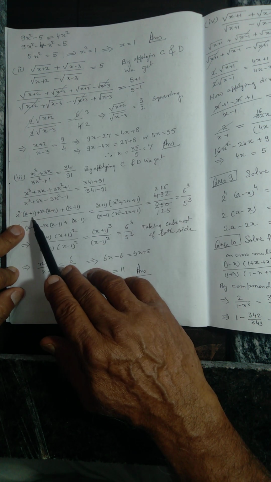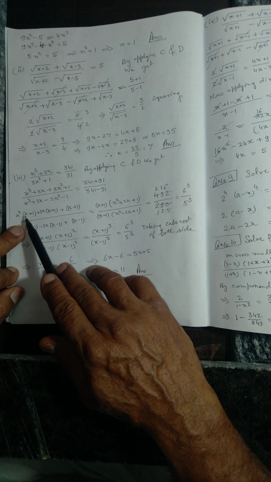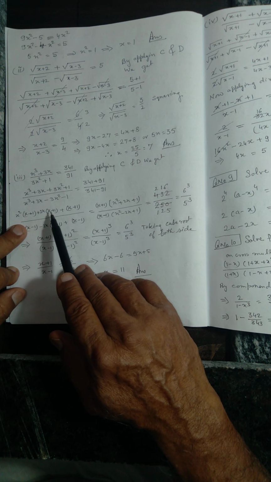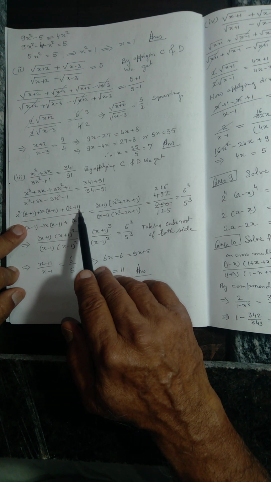Here also I have done it in this way, that is x square, x plus 1, 2x and x plus 1.